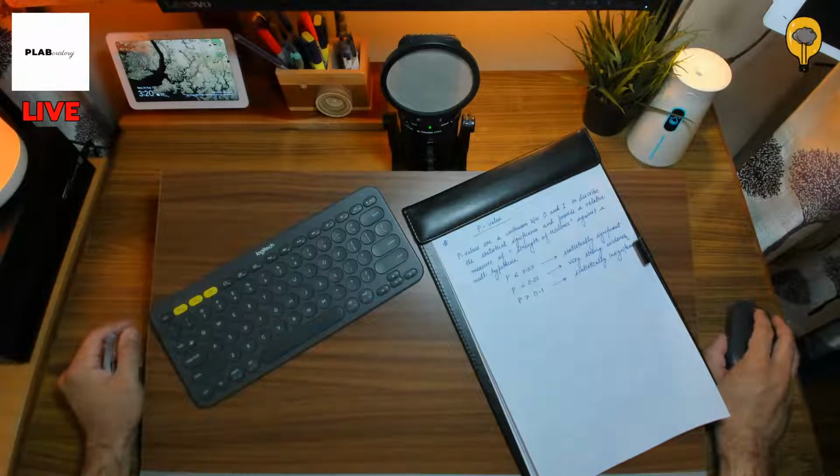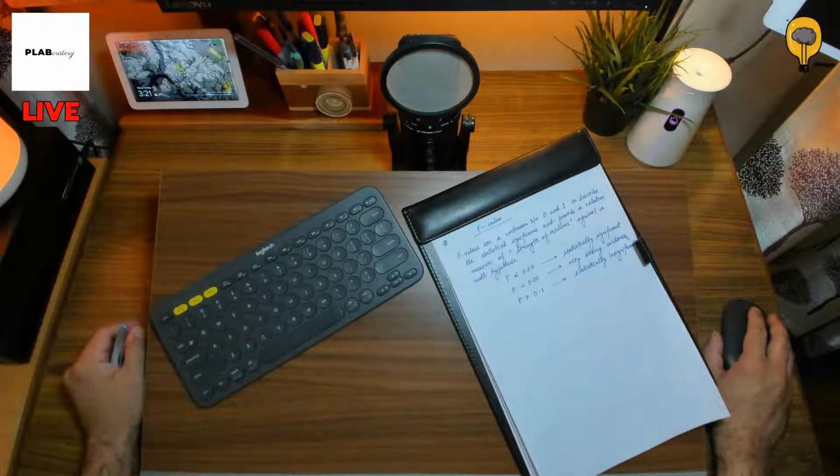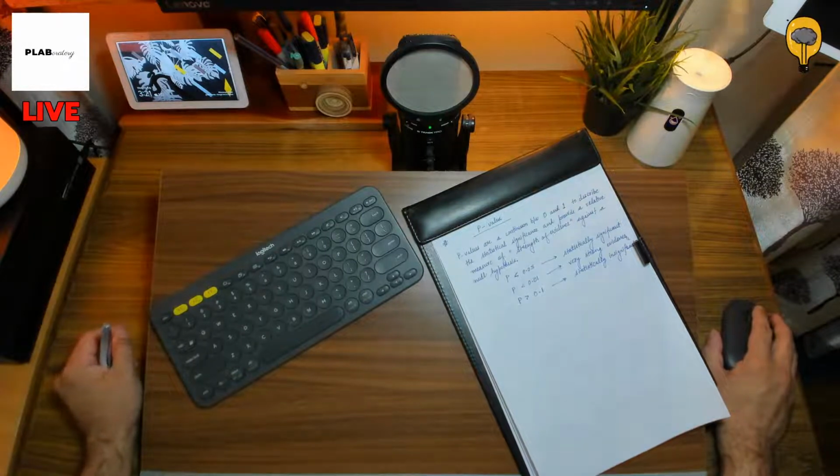So number needed to treat is calculated by 1 divided by absolute risk reduction, is equal to 1 upon ARR. The absolute risk reduction here is the absolute risk in the control group subtracted by absolute risk in the treatment group. That is 20 by 100 minus 16 by 100. So that is 0.2 minus 0.16. That will be 0.04. 1 upon 0.04 will be around 25.